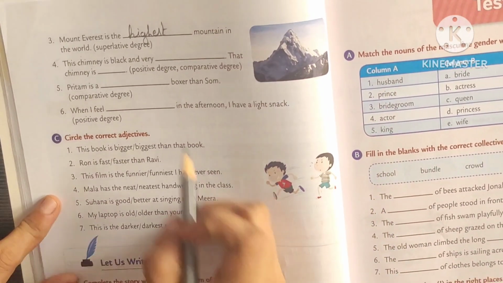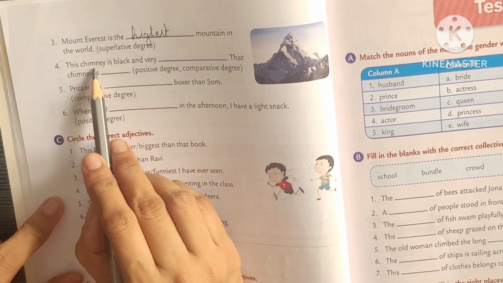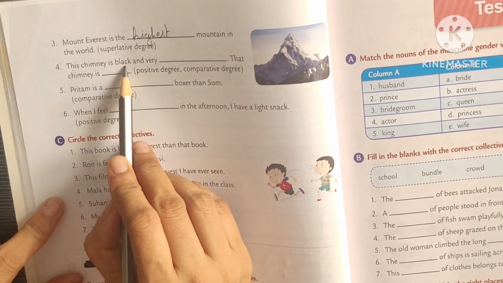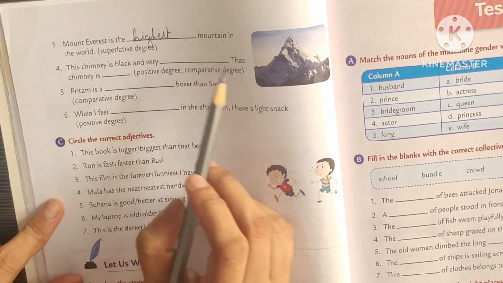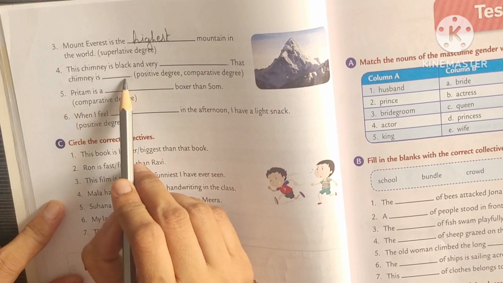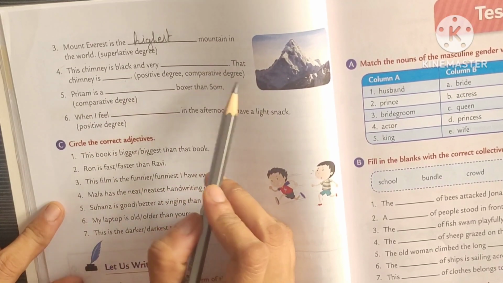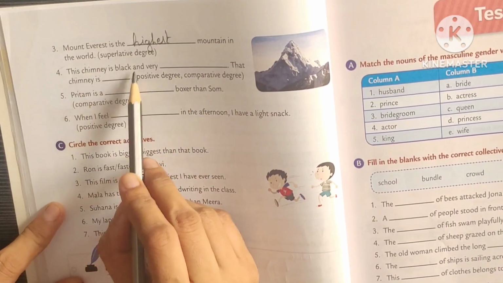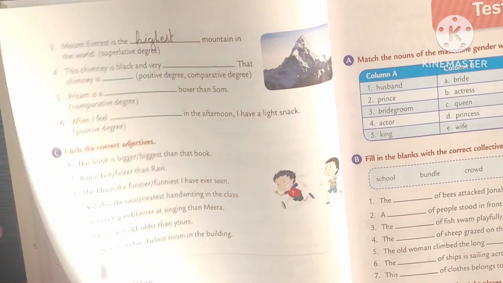Okay. Next. This chimney is black and very dash. That chimney is dash. Positive degree, comparative degree. This chimney is black and very dirty.